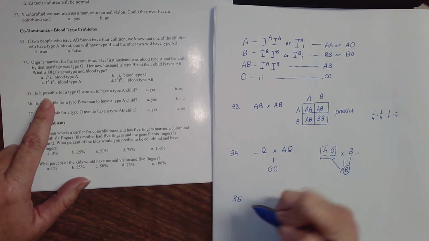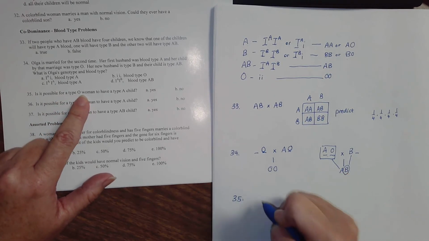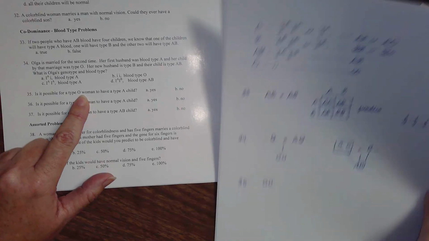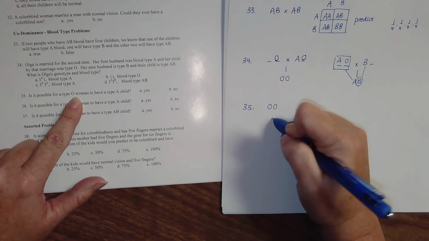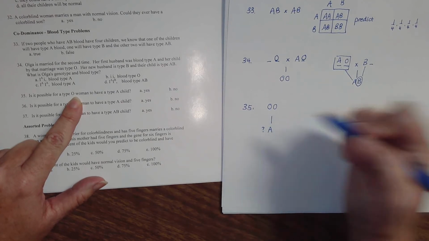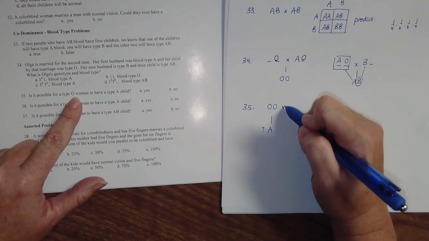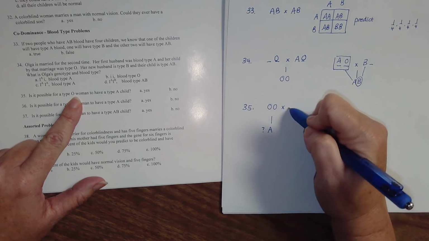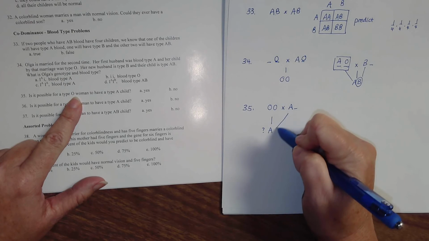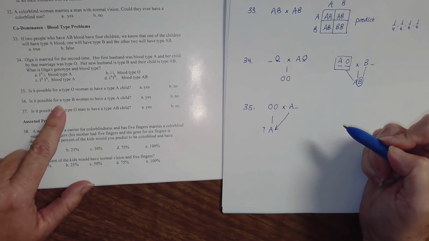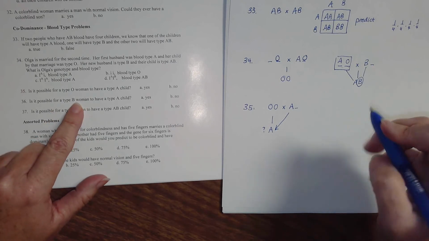35. Is it possible for a type O woman, so here's the type O woman, is it possible for her to have a type A child? Well, she's not the only contributing parent. So if the father of this A child had an A allele, then yes, they could have a type A child. Is it possible for a type B woman?